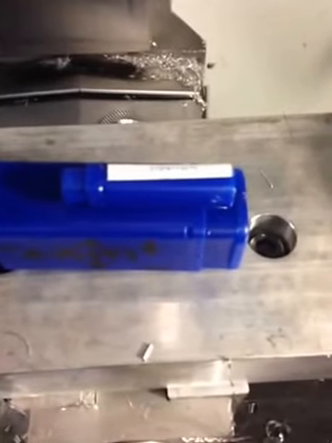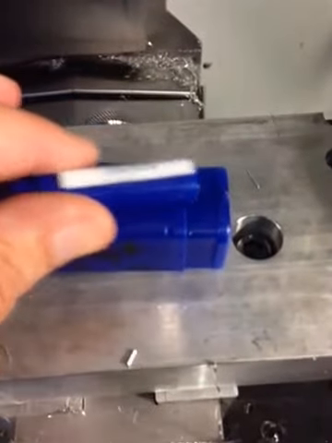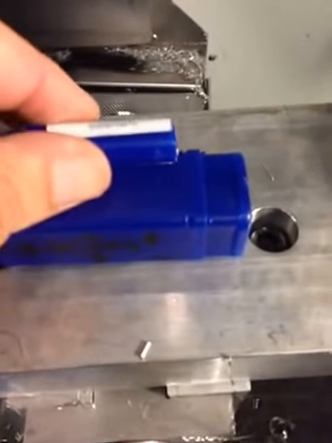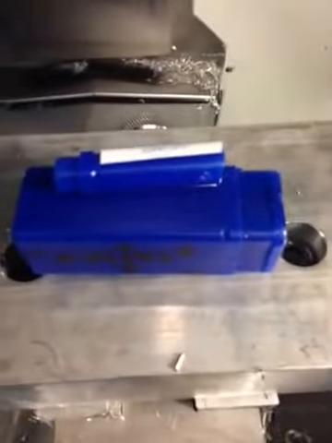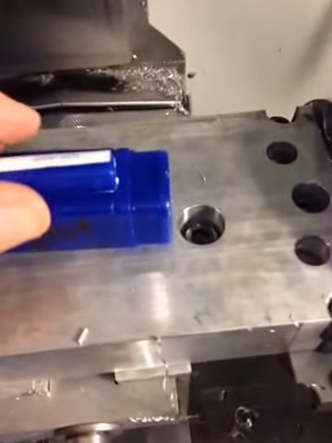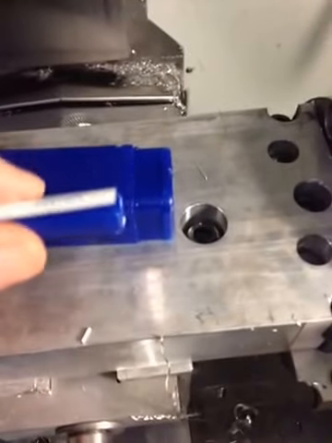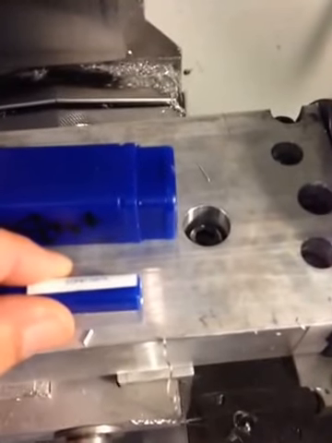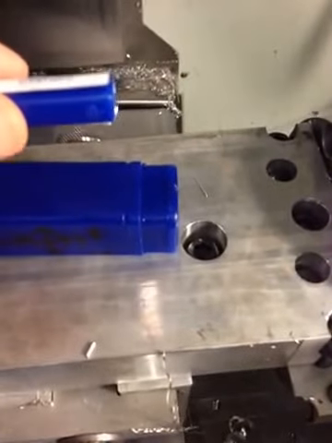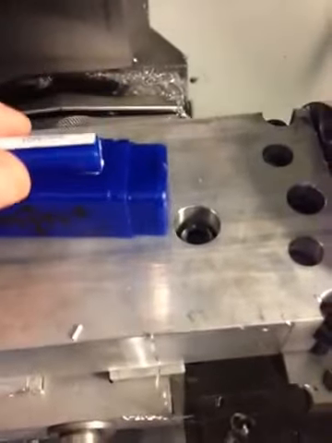Okay. If you have to move it towards you, towards the front of the machine, it would be y minus, and towards the back of the machine would be y plus. All right. And then of course z would be if you needed to lower it. That would be z minus. If you needed to raise it up, that would be z positive.